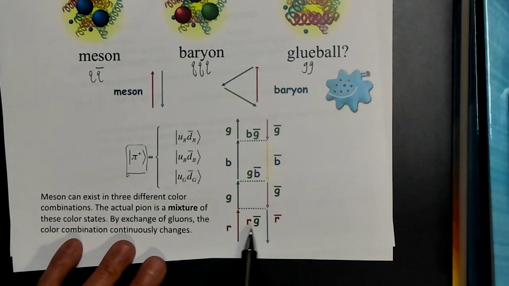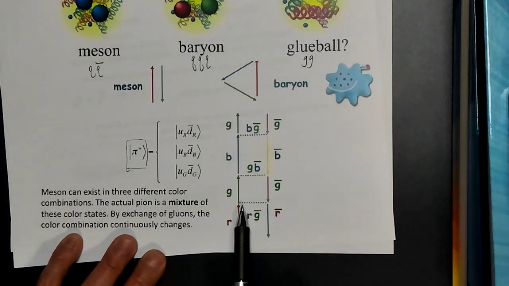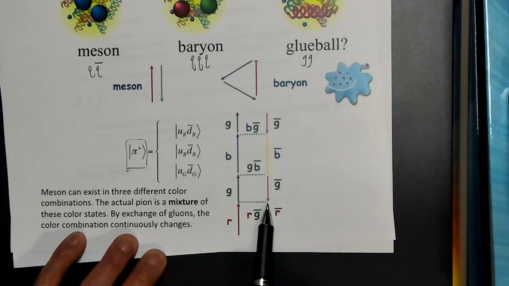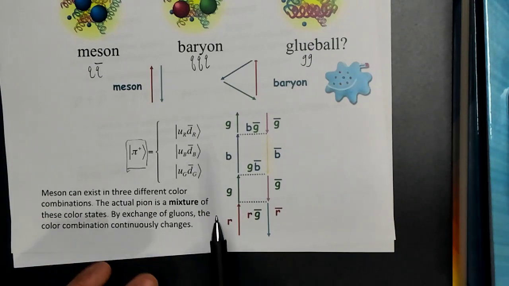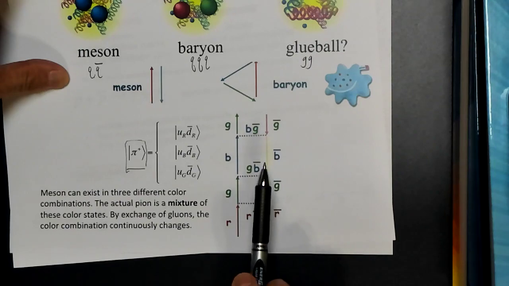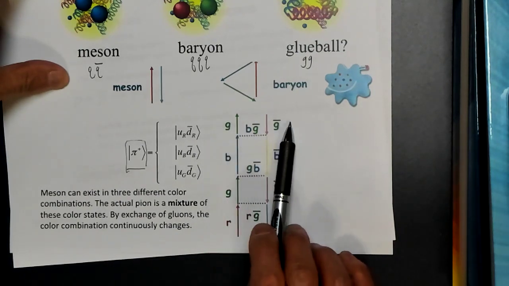That can be achieved by just having these colors aligned in that fashion, red with anti-red, like this. But it can switch to green with anti-green just by exchanging a gluon that carries red anti-green color, so that the red leaves, the green is produced here because it has to balance off the anti-green coming with the gluon, and then the anti-green will flow over here, and the redness will annihilate the anti-red over here, so you get a green with anti-green, and so on. So you can go from red anti-red to green anti-green, blue to anti-blue, and maybe back to green anti-green.